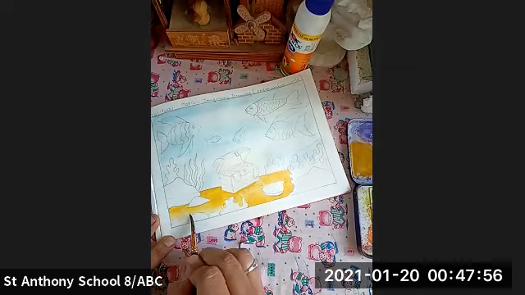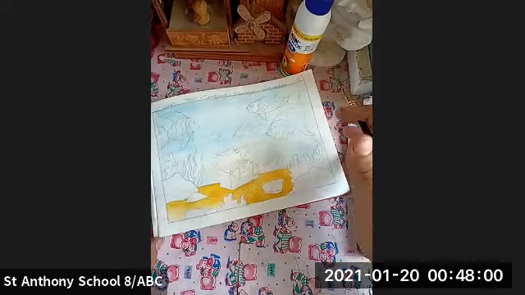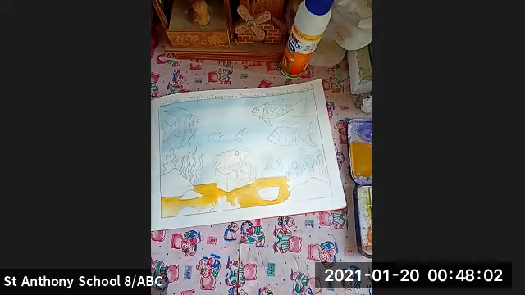You have to do it very patiently, and with finishing you're going to do it. Okay, so this is how we have colored the ground.